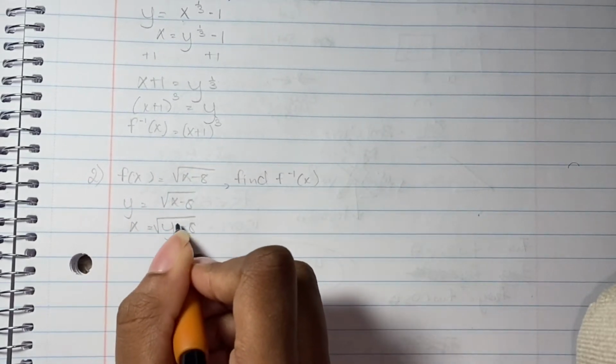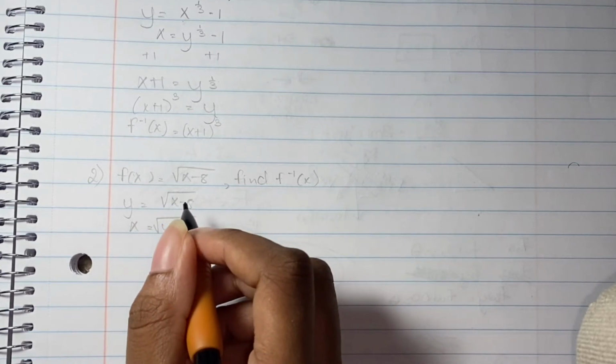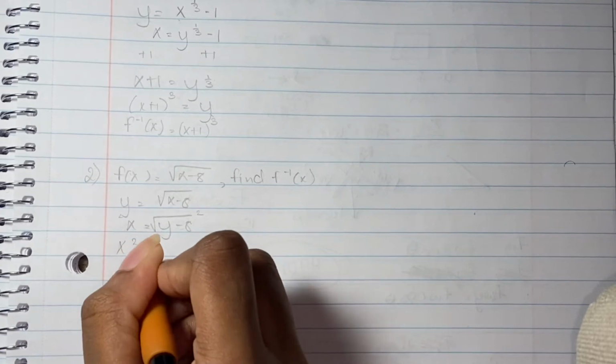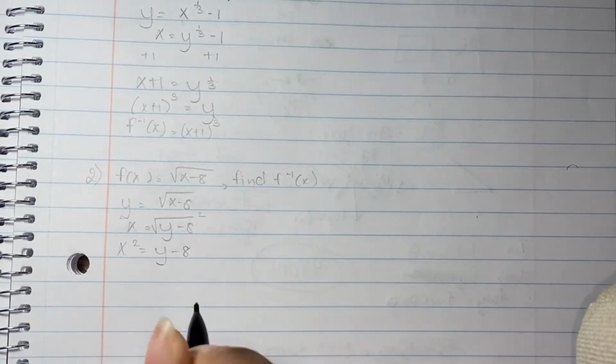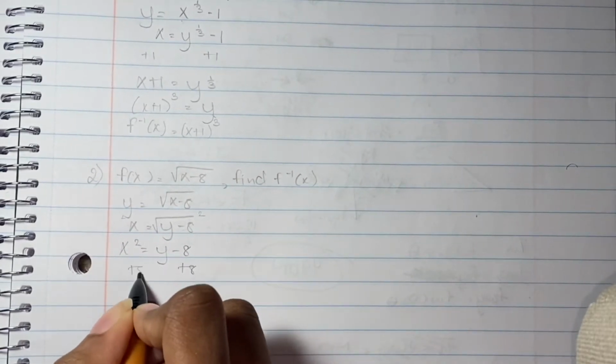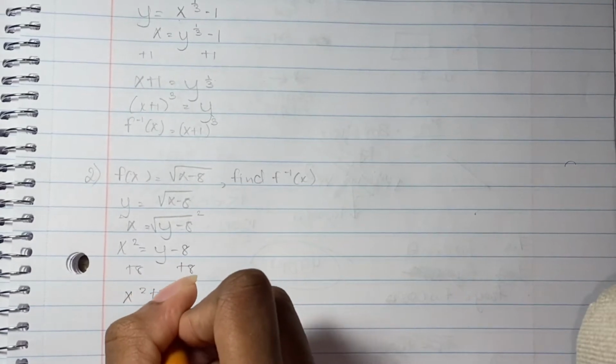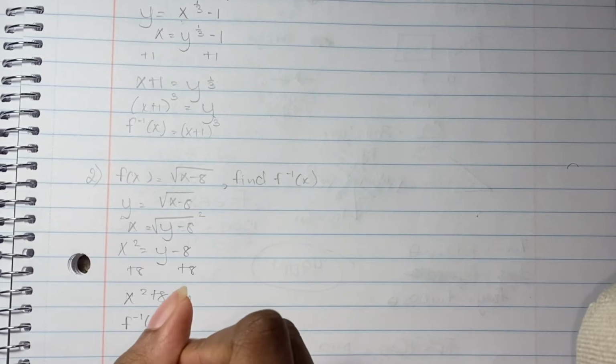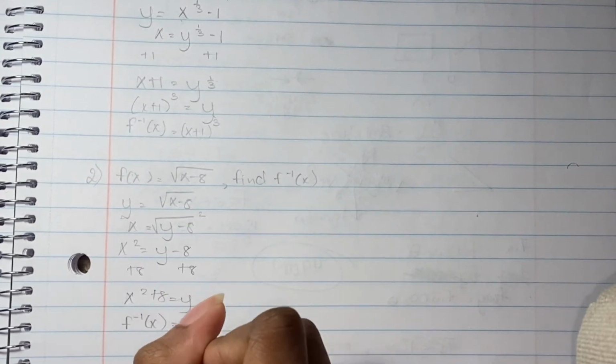If you're trying to get rid of a square root, you have to square both sides. So x squared is equal to y minus 8. And then you would add 8 to both sides to get y by itself. So x squared plus 8 would give you y. And your answer would be f inverse. I don't know what that would be called, but I just keep calling it the inverse.